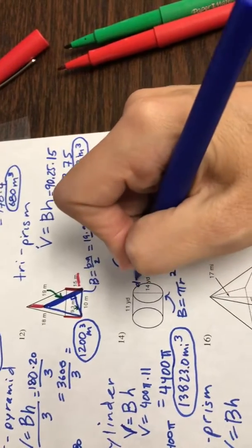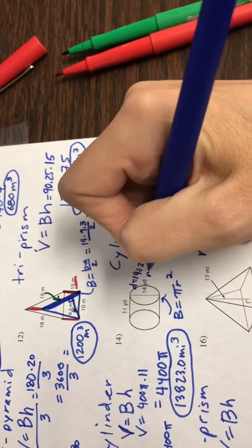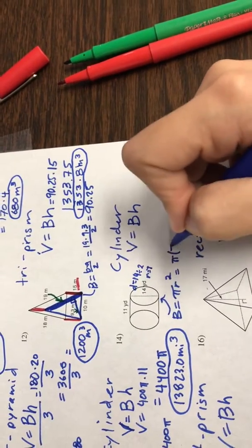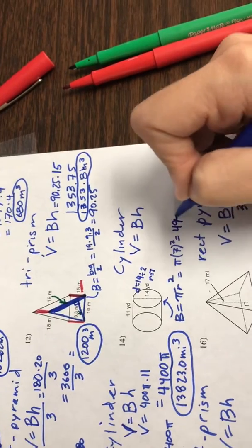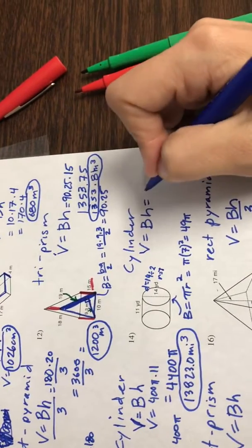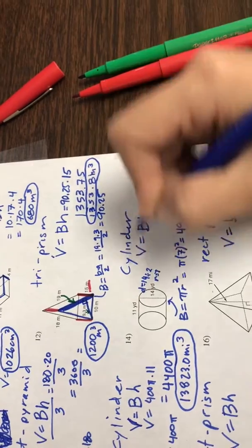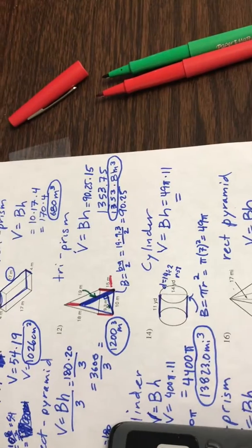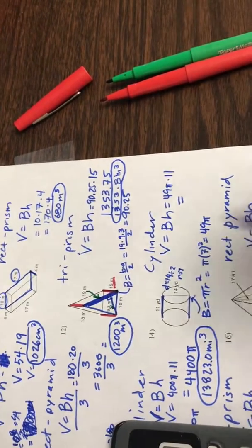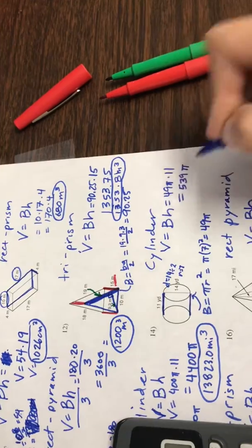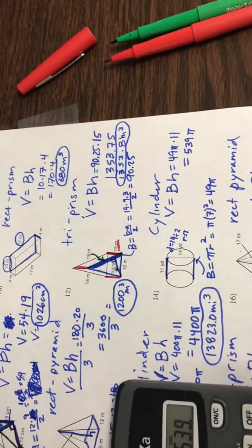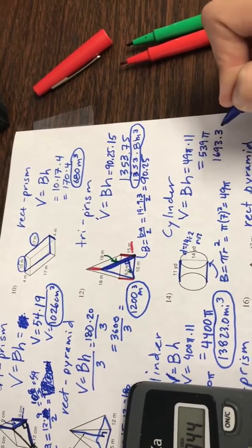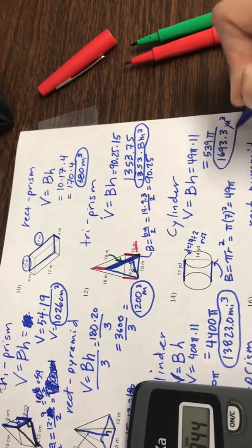Oh, they did it again. Diameter is 14. So if I divide by 2, the radius is 7. So the area of my base is pi 7 squared. So that's 49 pi. Now that I know the area of my base is 49 pi, I'm going to multiply by the height, which is 11. So 49 times 11 is 539 pi. So my last step is just to multiply 539 times pi. I get 1693.3 to the nearest tenth yards cubed.